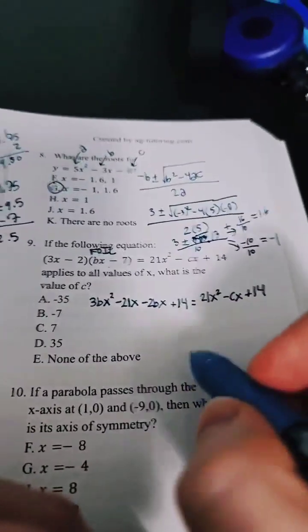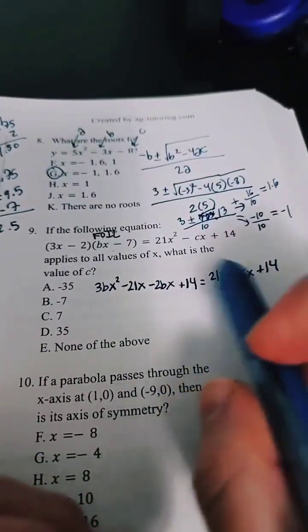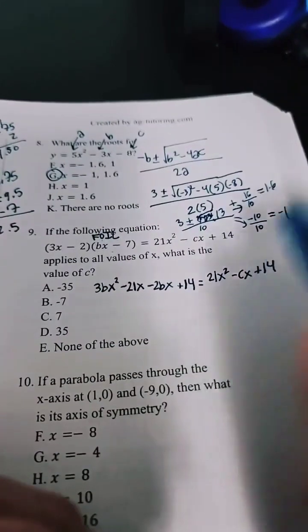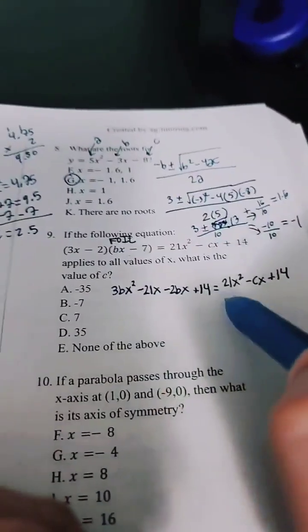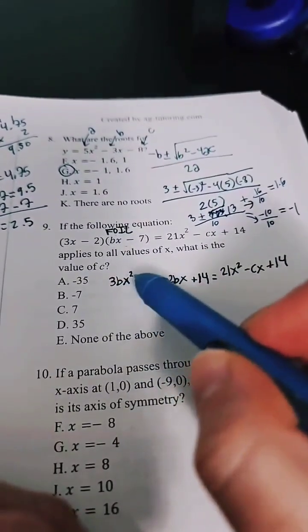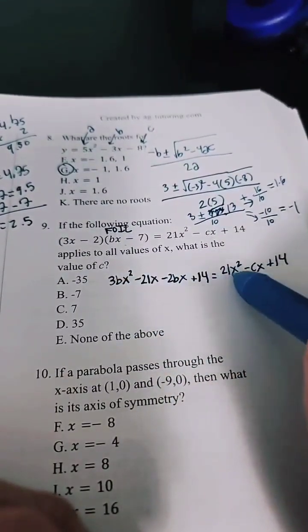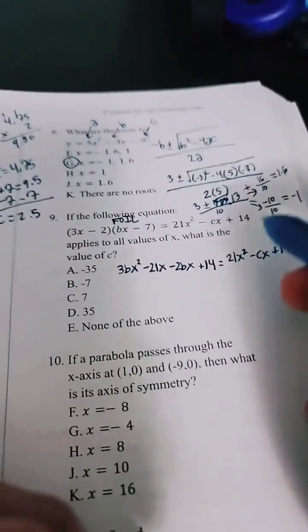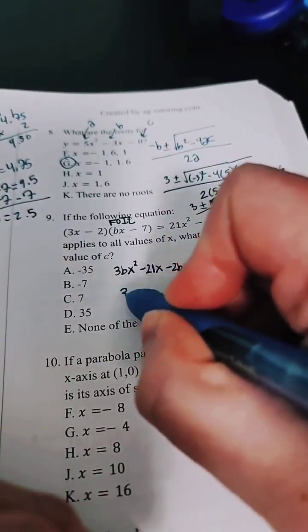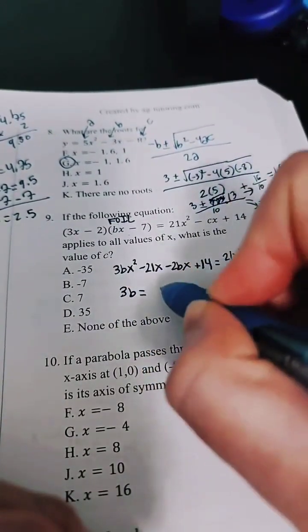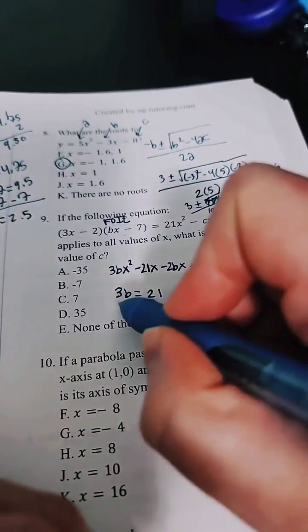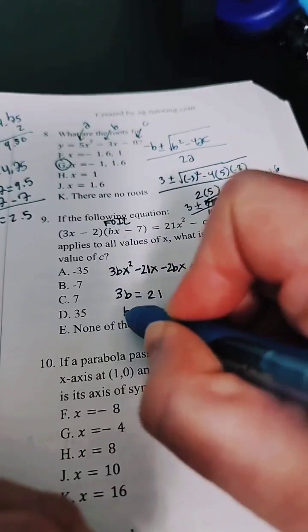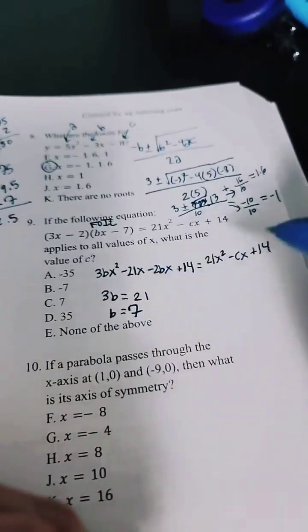And then what you should know is that the left equals the right, essentially, which you see in the equation, but a lot of people forget this. So on the left, whatever's being multiplied by x squared has to equal what's being multiplied by x squared on the right. That means 3b has to equal 21, because that's what's being multiplied by x squared on each side. So if we divide by 3 on each side, we get that b is equal to 7.